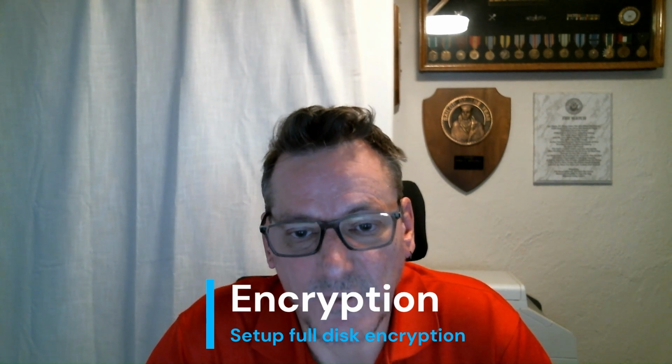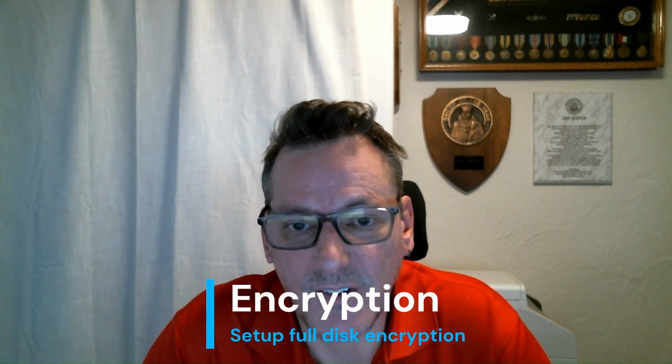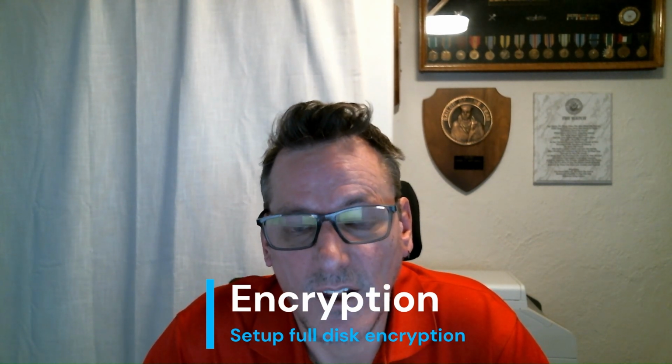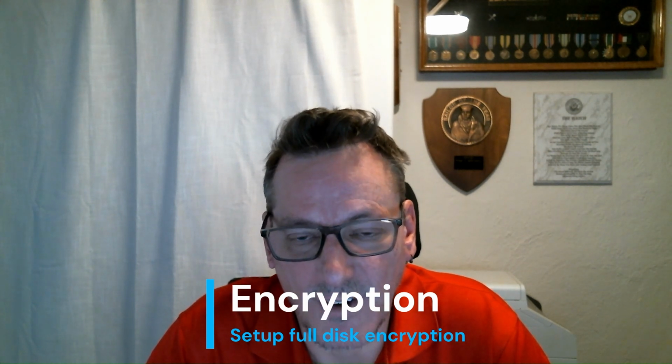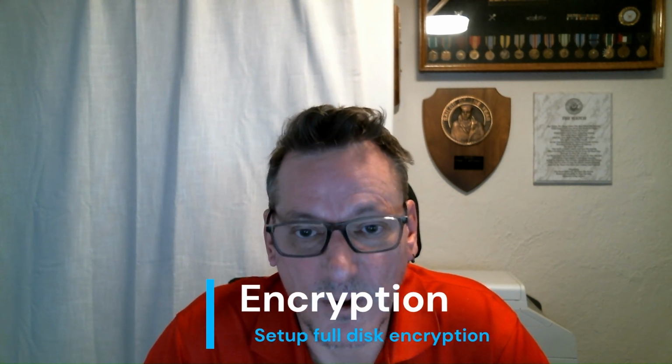Now let's take a look at your encryption settings. Depending on what operating system you're using and what version of that operating system you have, you have the ability to set up a full disk encryption. What that means is if somebody gets a hold of your computer and tries to take the hard drive out and look at what's on it, they will not be able to access any of your files. So this is something you definitely want to use if it's available. If it's not available, there's some third-party apps that do the same thing.